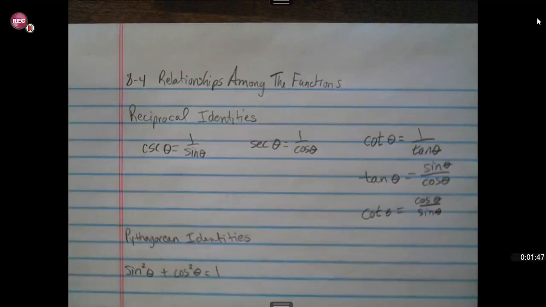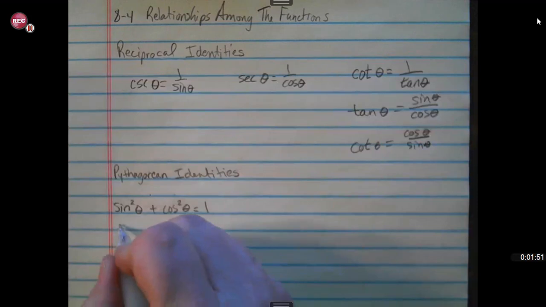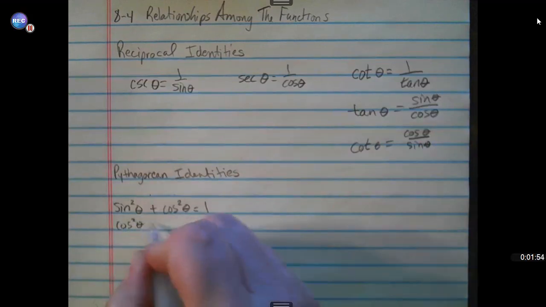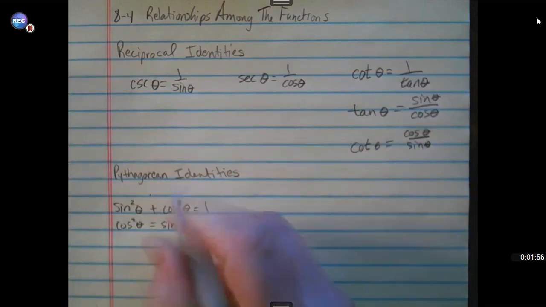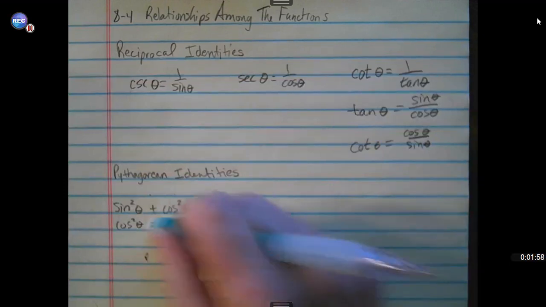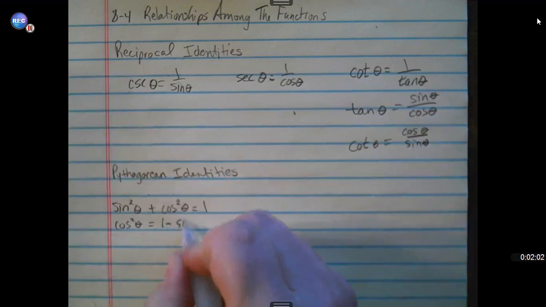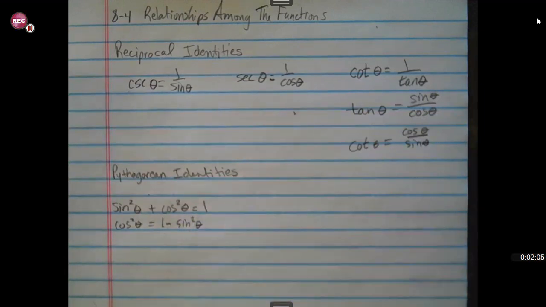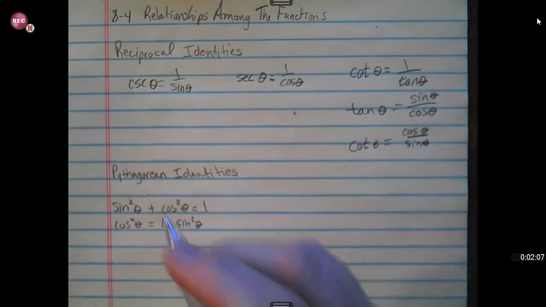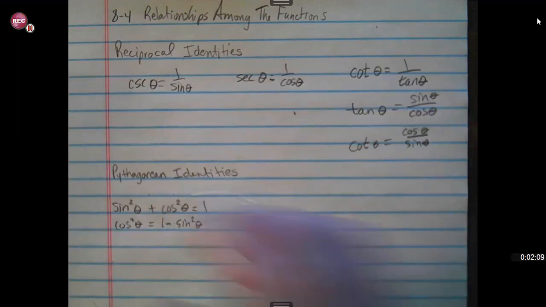And you can move those around. This also means that cosine squared theta is 1 minus sine squared theta, and sine squared theta is 1 minus cosine squared theta.